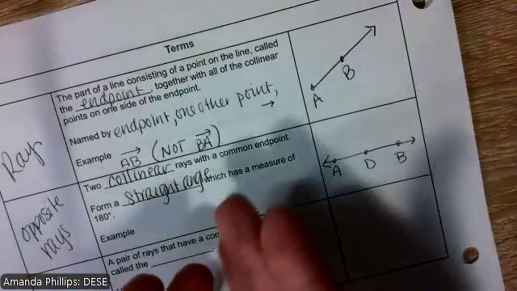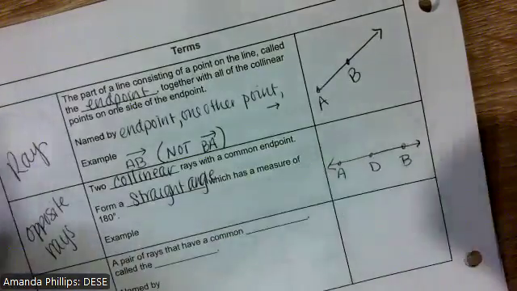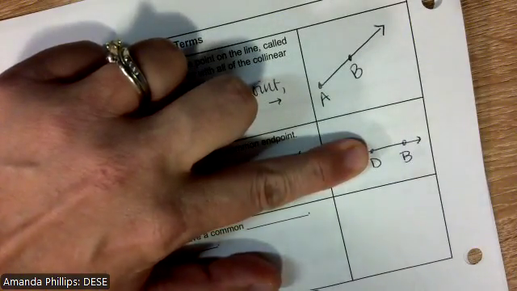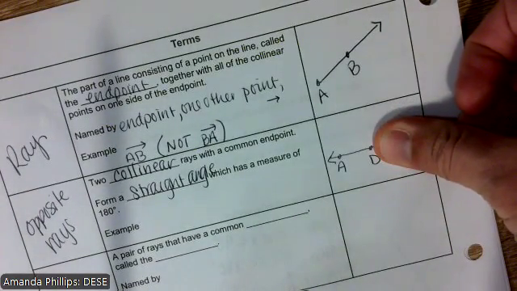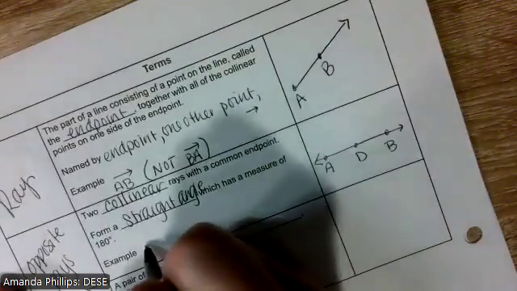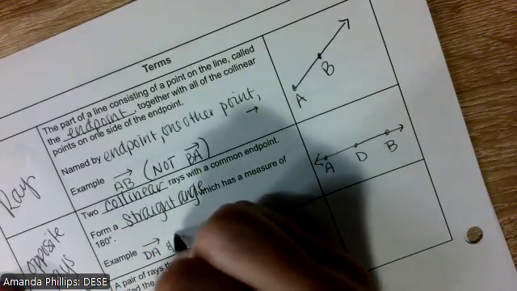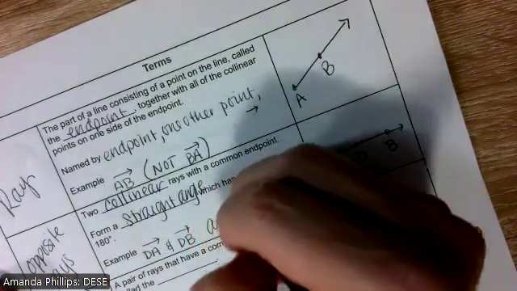Now, we can look at it, obviously, it's just a straight line, it's a straight angle. We could have called that line AD last unit, right? If we're talking about both ends going forever in both directions. But now we're looking at it and realizing that this is actually a ray and this is actually a ray, and they are going in opposite directions, but they are collinear. They make that straight angle. So we would say ray DA and ray DB are opposite rays.